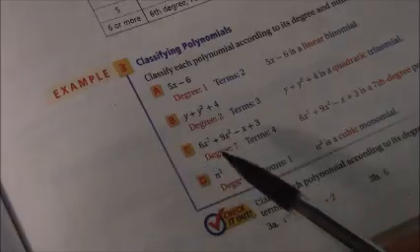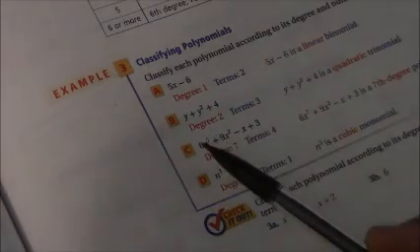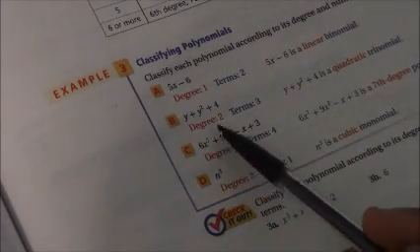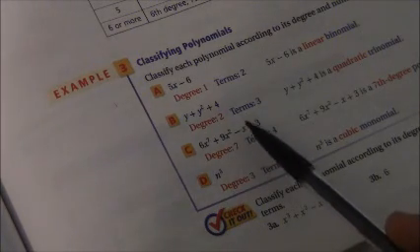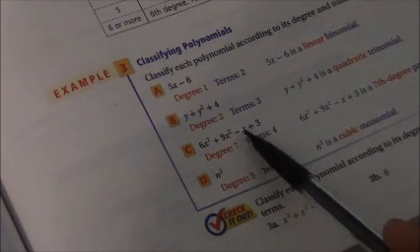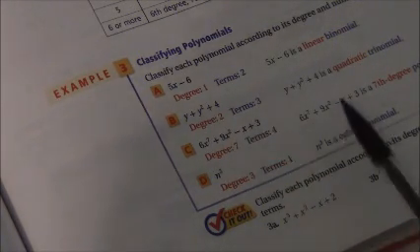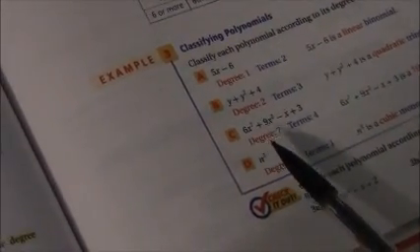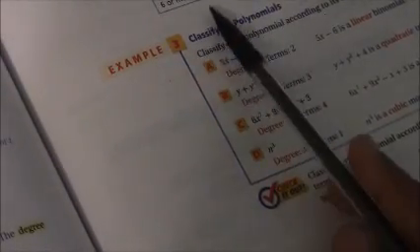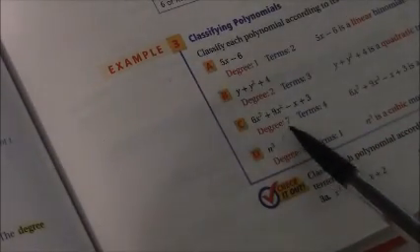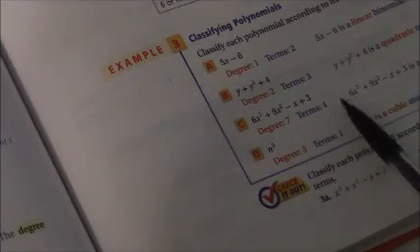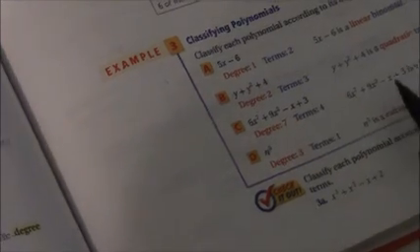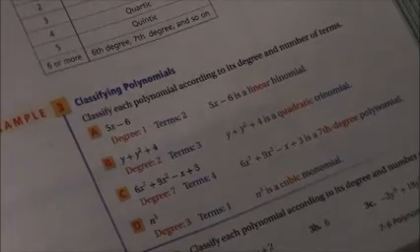And then here, 6x to the 7th plus 9x squared minus x plus 3. So the degree is 7. It would be 6 or more, so 7th degree. And there are 4 terms, so it would be a polynomial. So here it says it's a 7th degree polynomial.